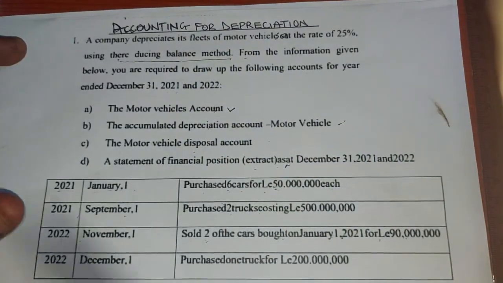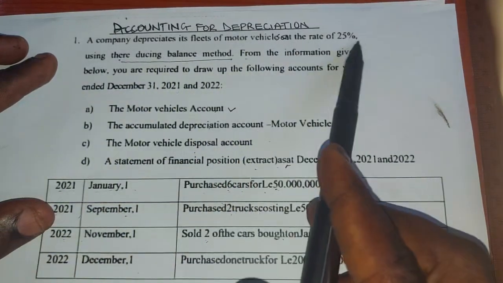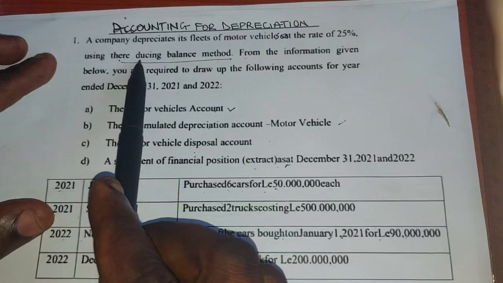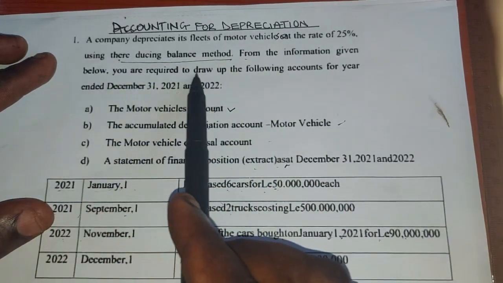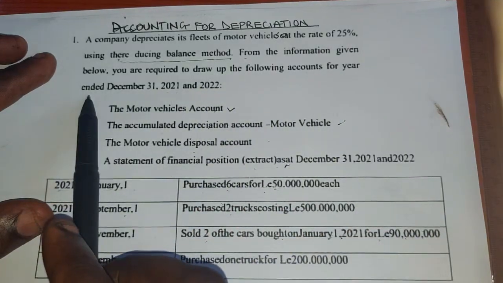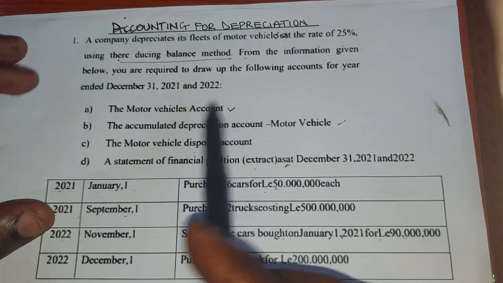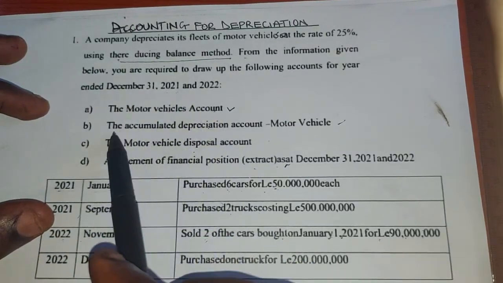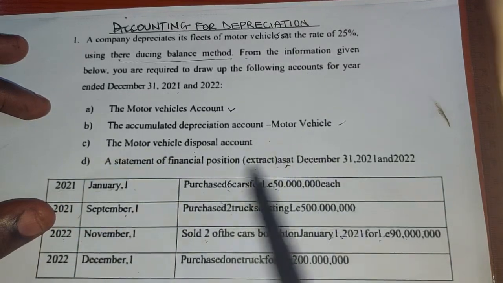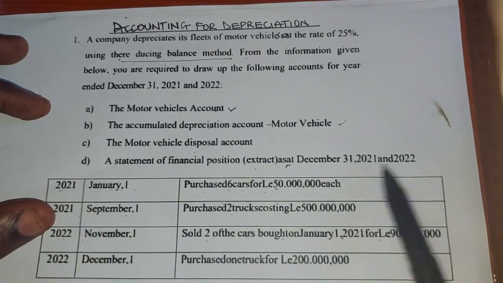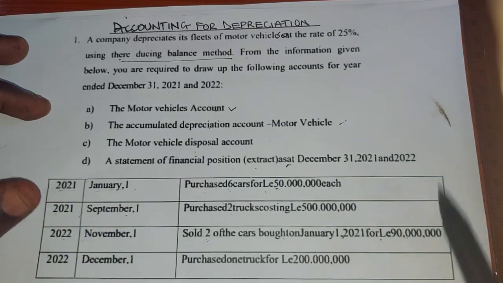Accounting for depreciation. A company depreciates its fleet of motor vehicles at the rate of 25% using the reducing balance method. From the information given below, you are required to draw up the following accounts for the year ended 31st December 2021 and 2022: the motor vehicles account, the accumulated depreciation account, the motor vehicle disposal account, and a statement of financial position as at December 31st, 2021 and 2022.